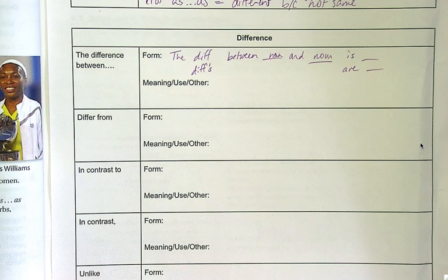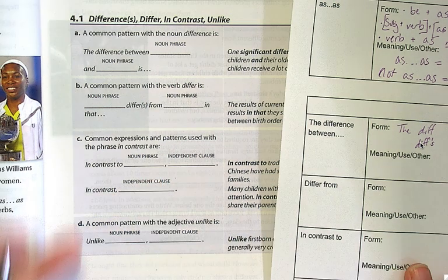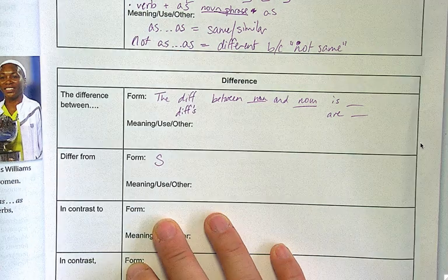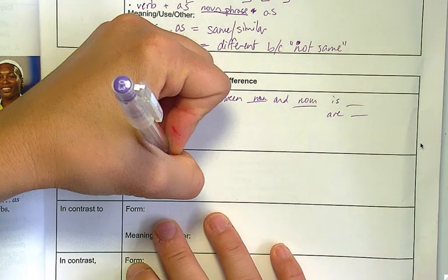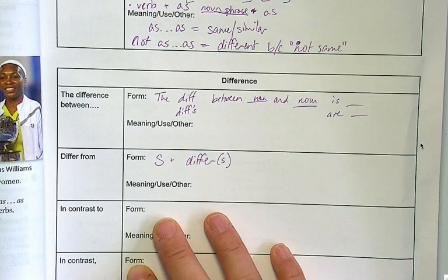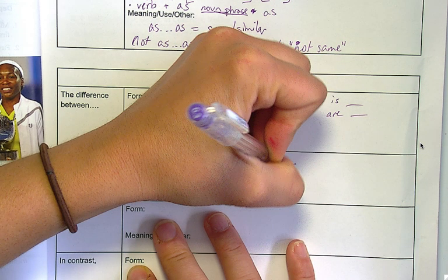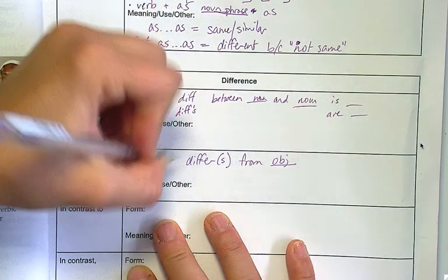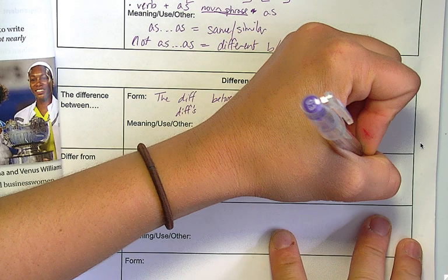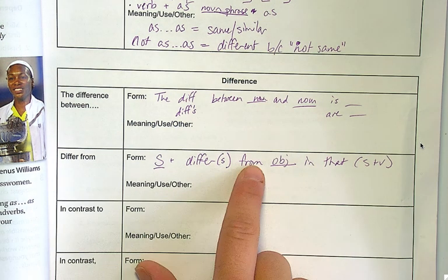Differ from. The form is, I'm going to check... Okay, so we've got subject plus differ, and I'm going to put a little S here so we remember we might need to put an S there, from object in that, plus subject and verb, because this is a noun clause over here. So something differs from something else.